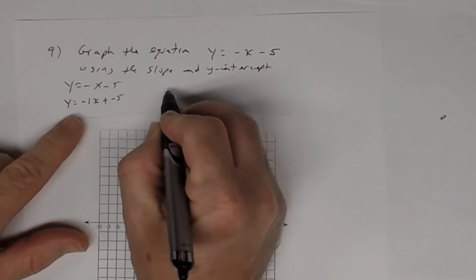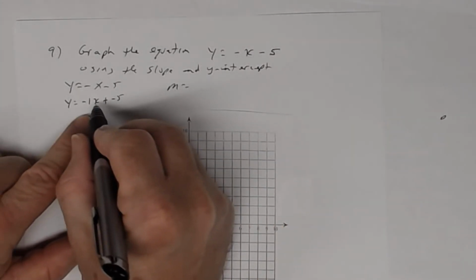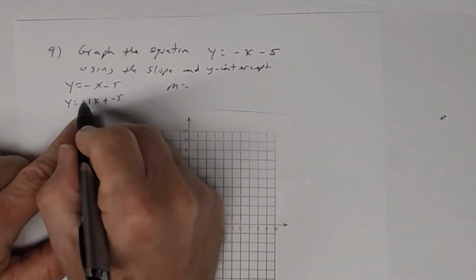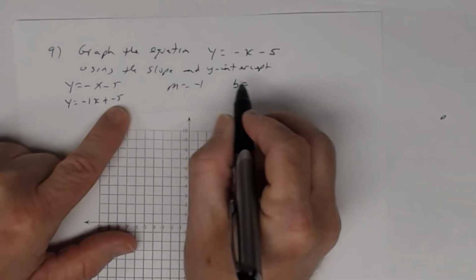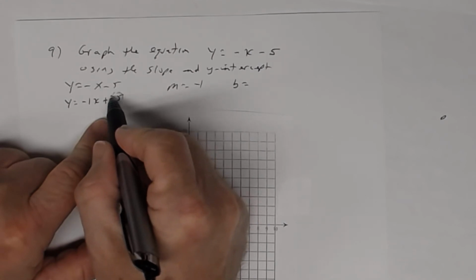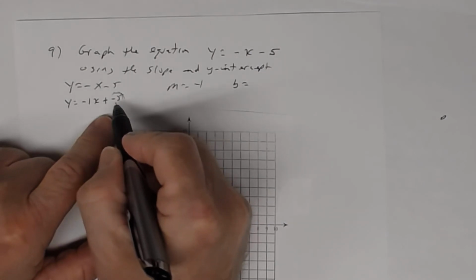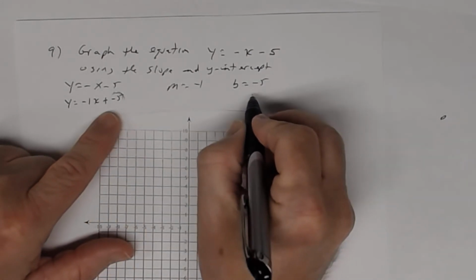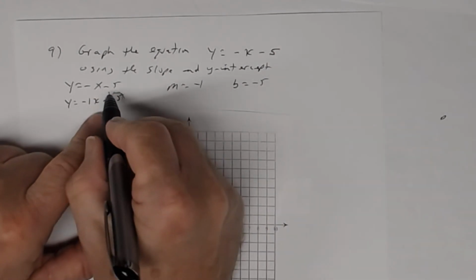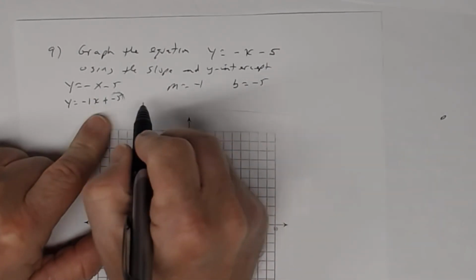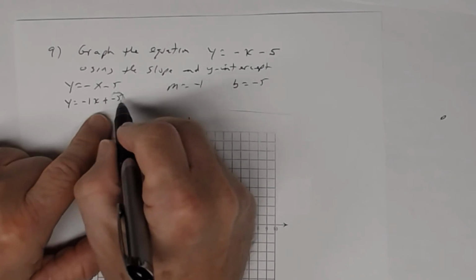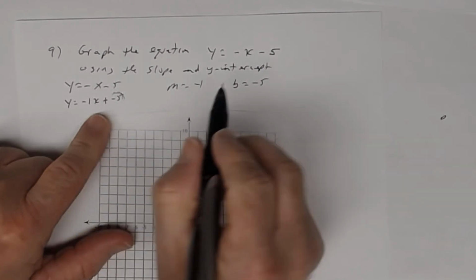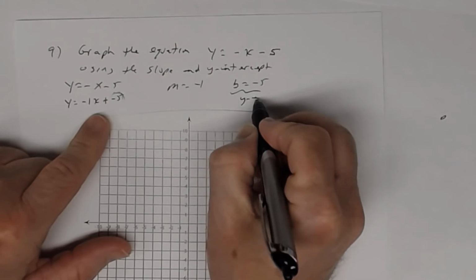So if you rewrite it like this, the slope then you can see is a negative 1. The slope's a negative 1. And you can also see that the y-intercept is this negative 5. The y-intercept's at negative 5. All right, so you got to make sure you keep that sign. See, minus 5, negative 5. Or you can write plus a negative 5, so you see that negative 5 is your y-intercept. So that's your y-intercept. Okay?